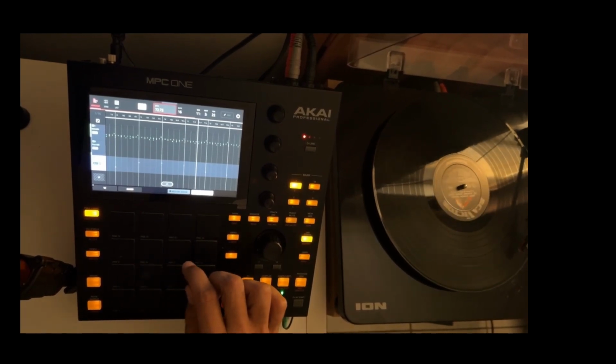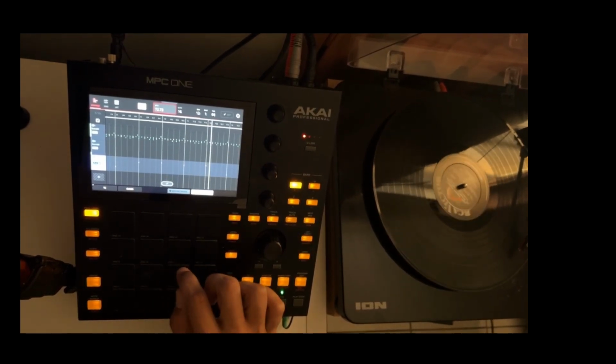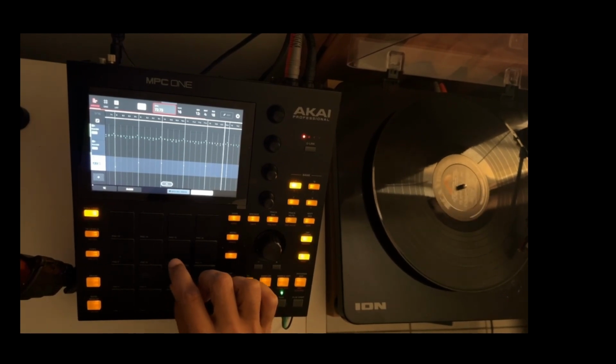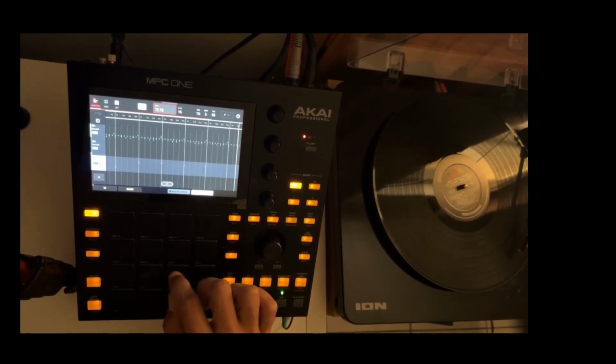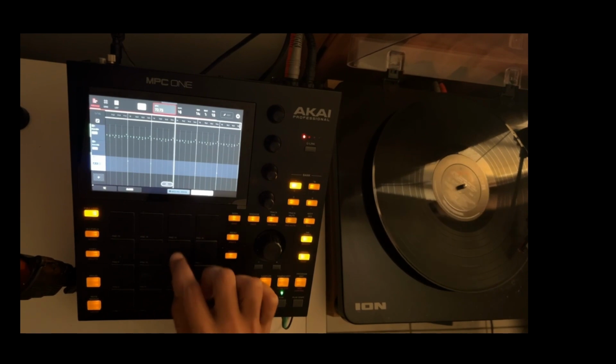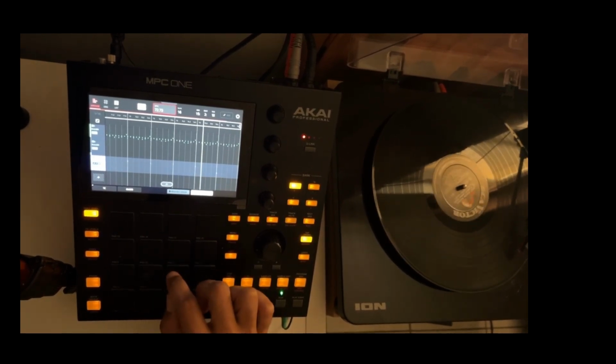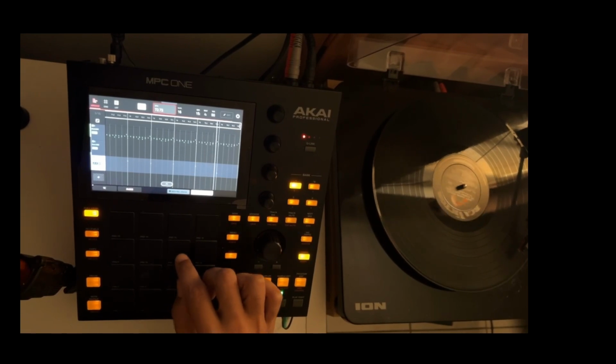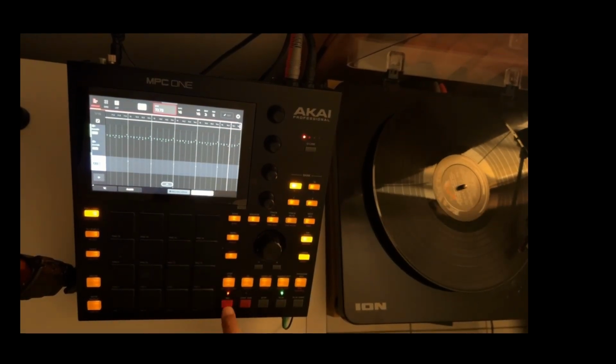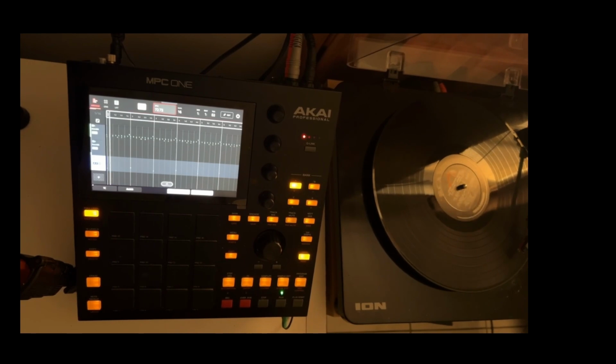Play it out for the 8 bars. And hit record so it doesn't start overdubbing when the loop comes back around. And yeah, see, that sounds pretty nice.